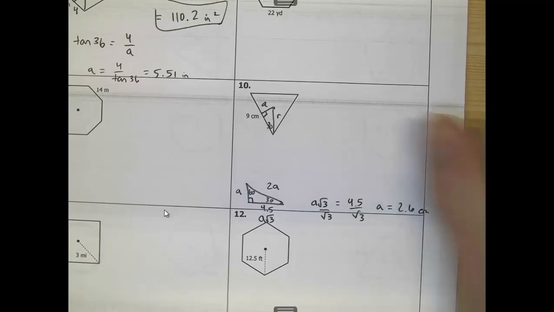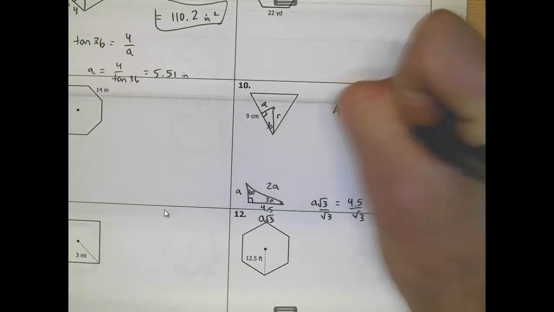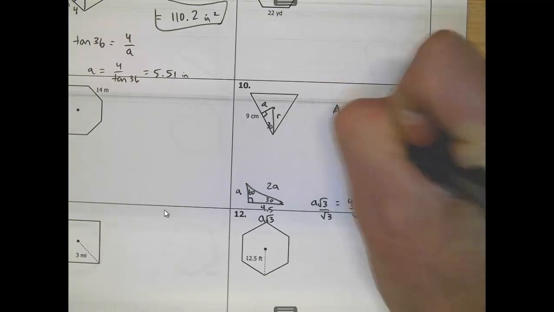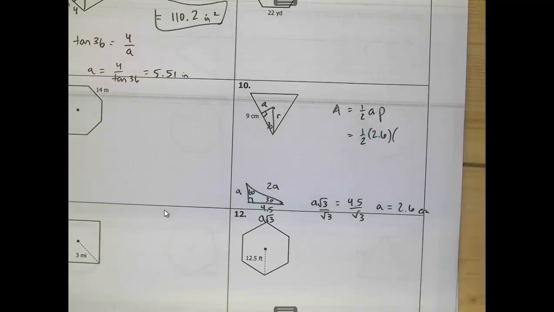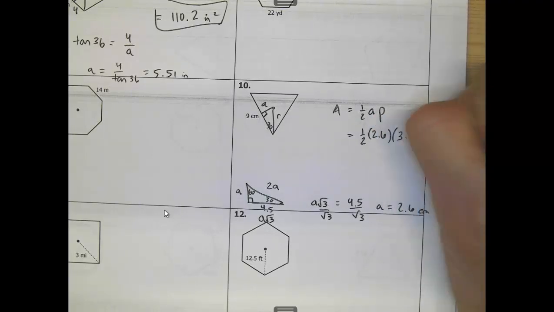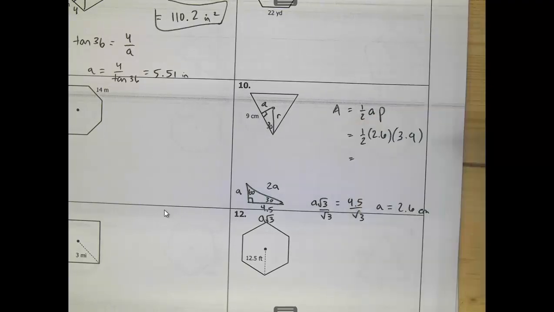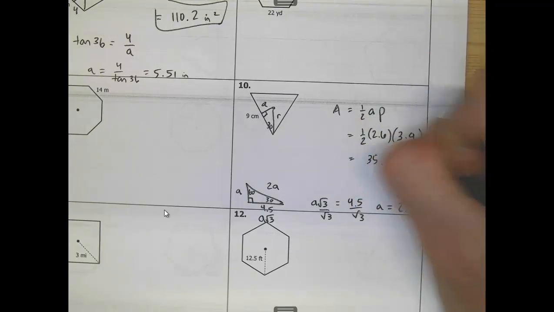So now we're going to do our area formula. It's 1/2 apothem times perimeter. So it's 1/2 times 2.6 times, and then the perimeter is just 3 times 9. Alright, and that gives us our final answer for the area of this, which is 35.1 centimeters.